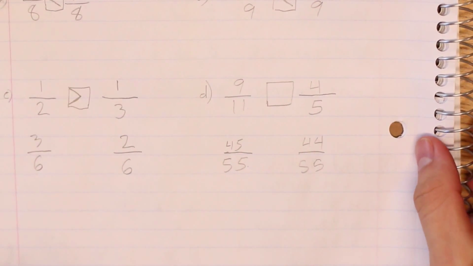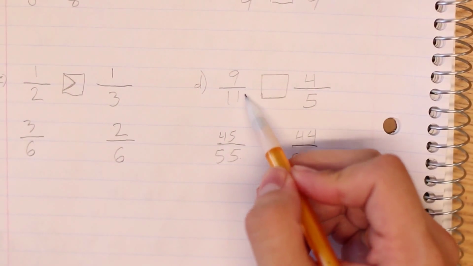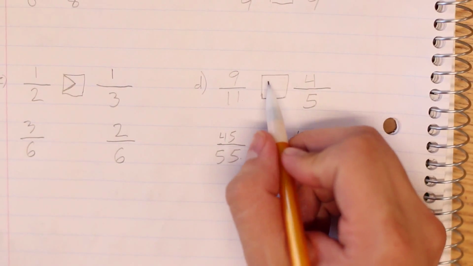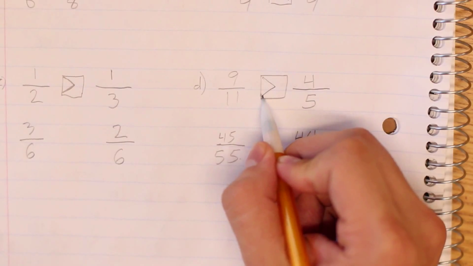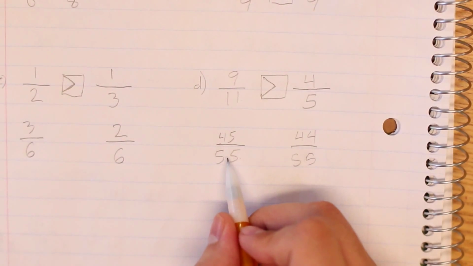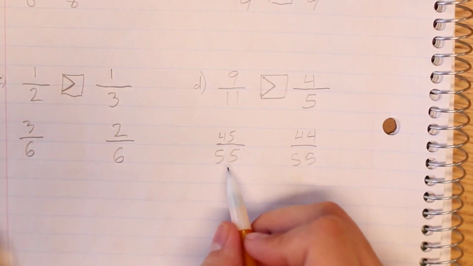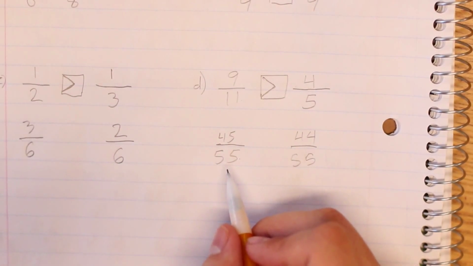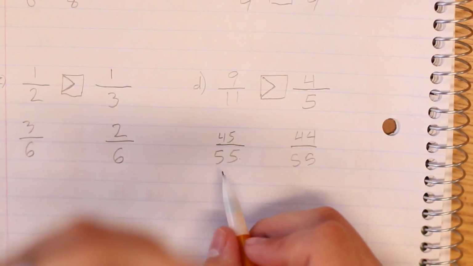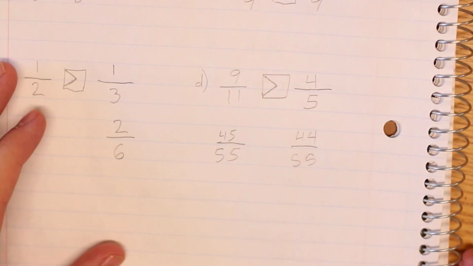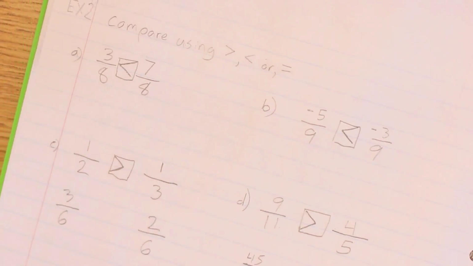Oh dear, which one is bigger? This one is. But I want you to notice something. This thing is only 1/55th bigger. Only 1/55th bigger. That is very small. So there's no way you could have just known that that was bigger, okay? So you've got to find a common denominator. All right.